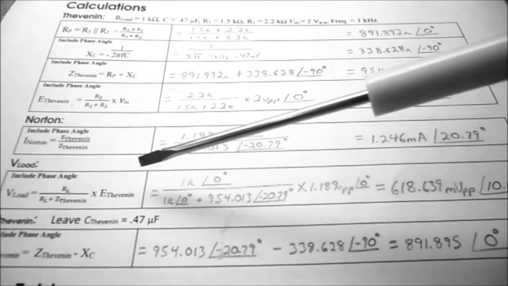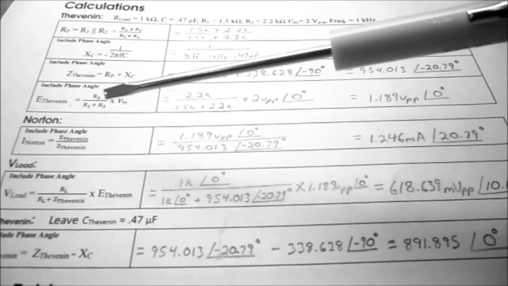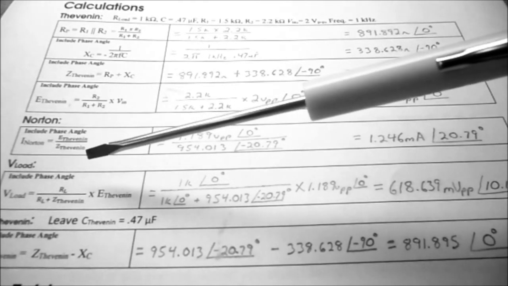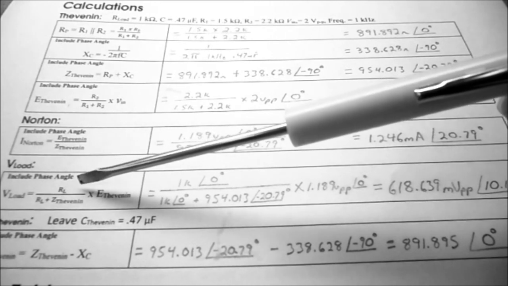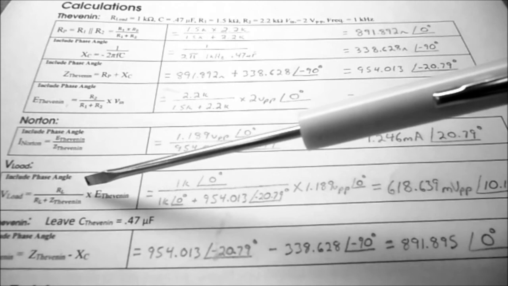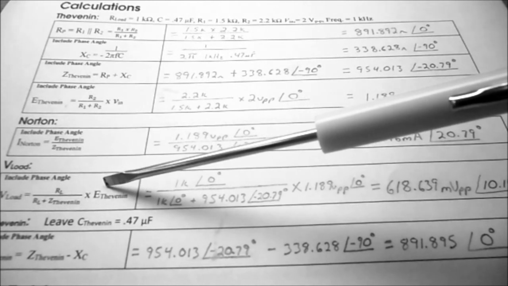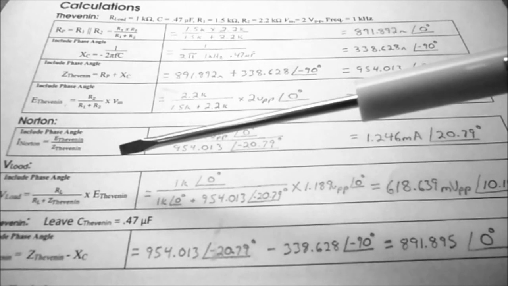To calculate V load, all we do is use voltage divider. So we're going to take RL over RL plus Z Thevenin times E Thevenin. Calculating V load using the Thevenized circuit is a lot easier than trying to figure it out on the original circuit.